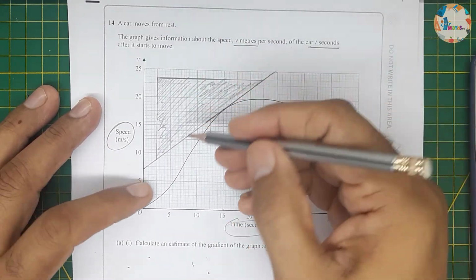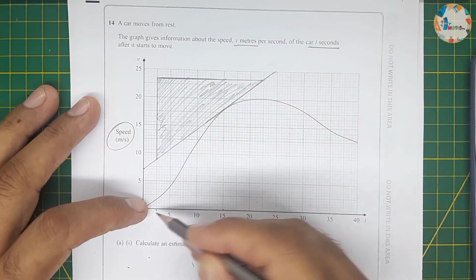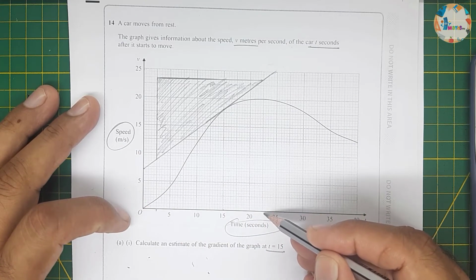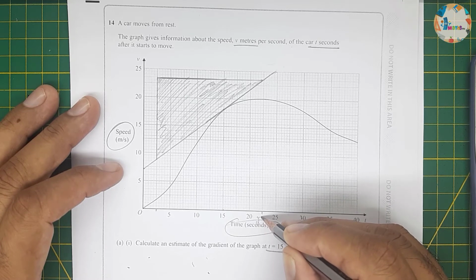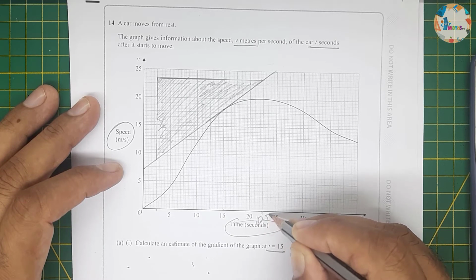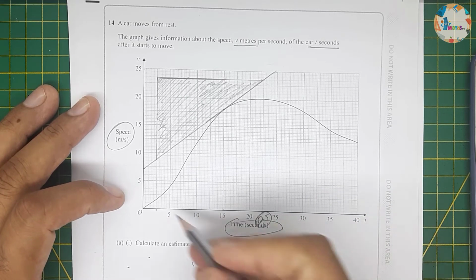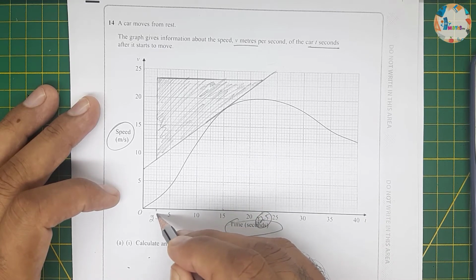So this will be run, which is from this point to this point, and this is 22.5, and this point is 2.5.